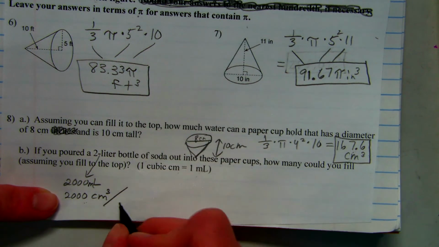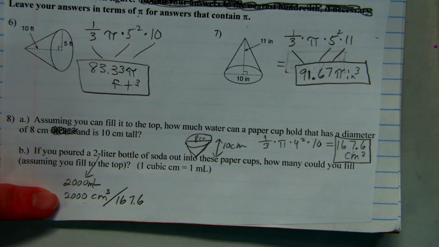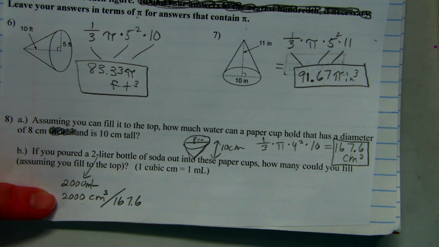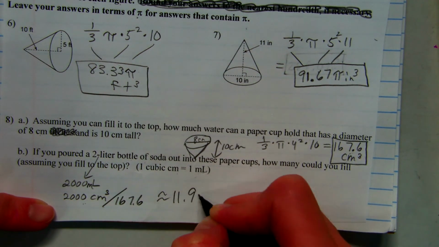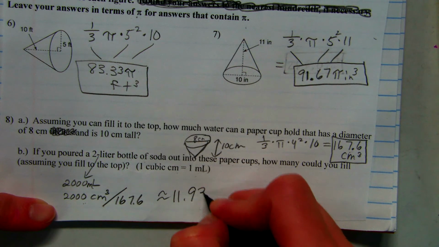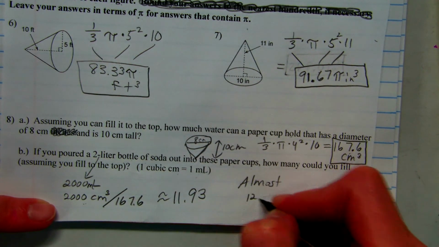So we're going to divide 2,000 by the 167.6, and it comes out about 11.93. So we'll say almost 12 cups.